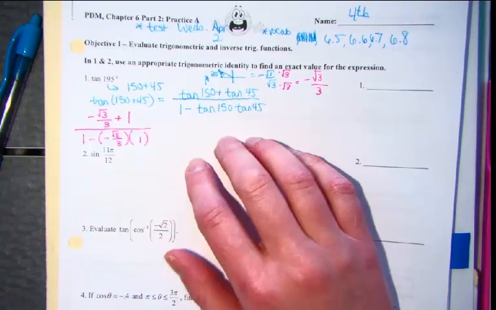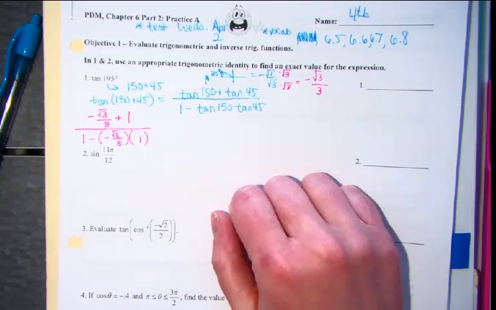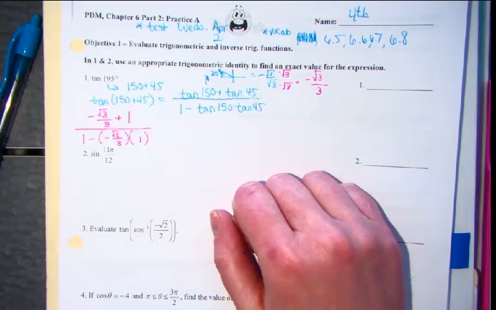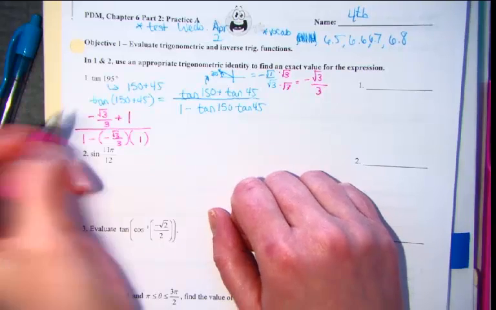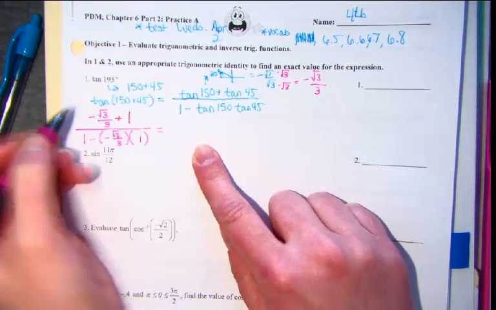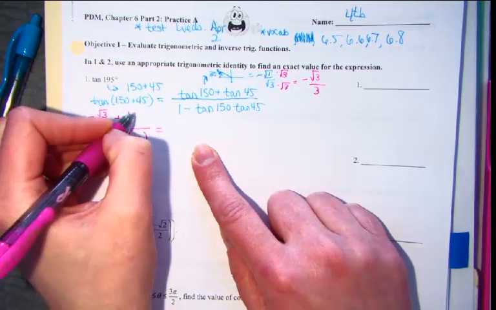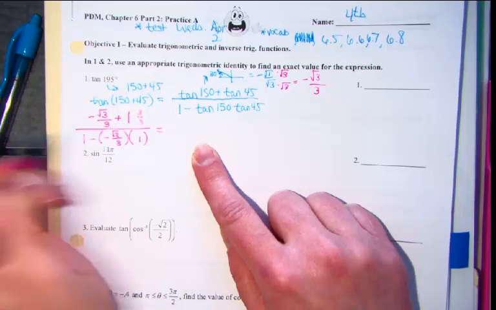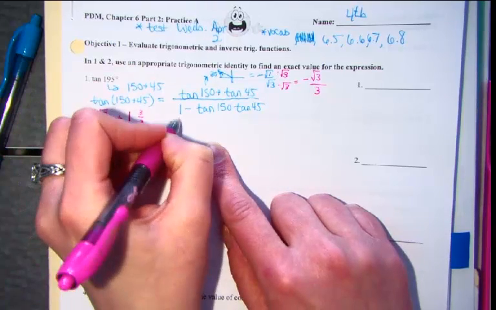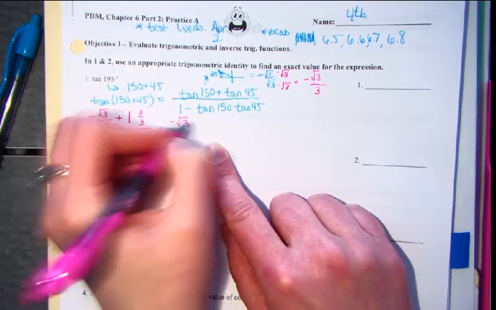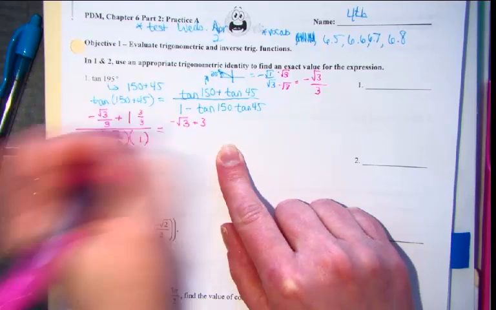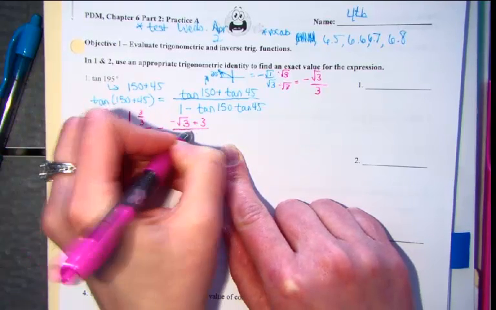From this point forward, our PDM steps are finished. We're just using our algebra that we know now to simplify this and get it into a single fraction. In the numerator, I'm adding a fraction to a non-fraction. I'm going to think about this 1 as being 3 over 3. So I have negative square root 3 plus 3 all over 3.